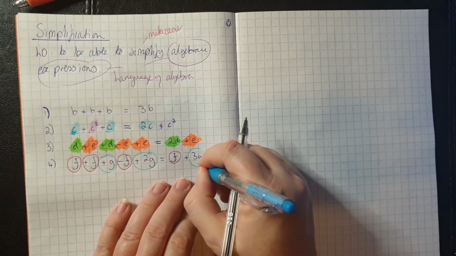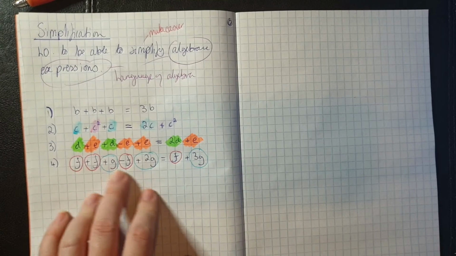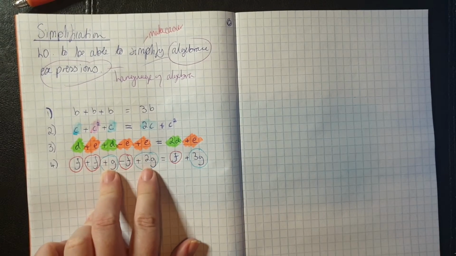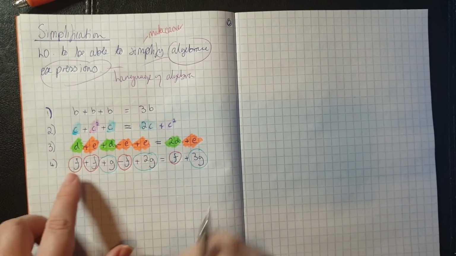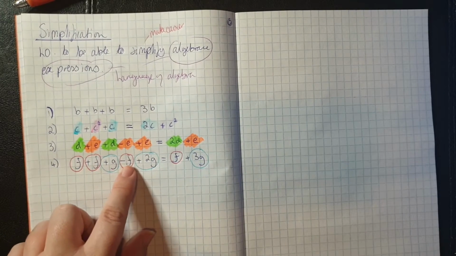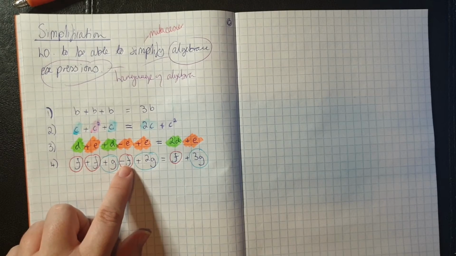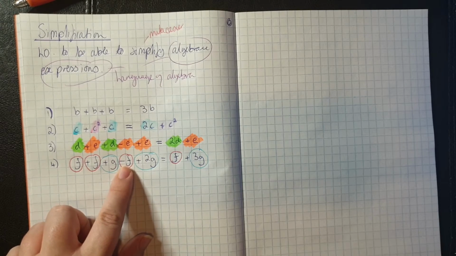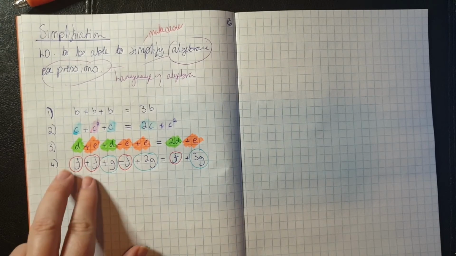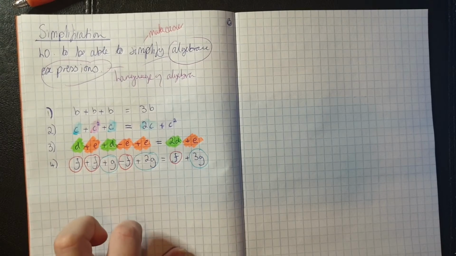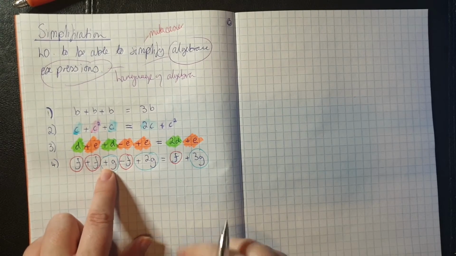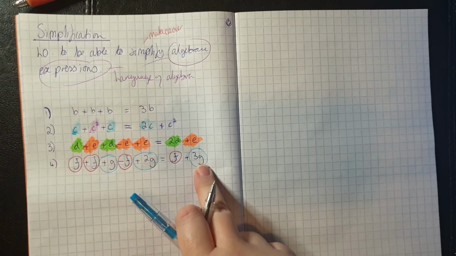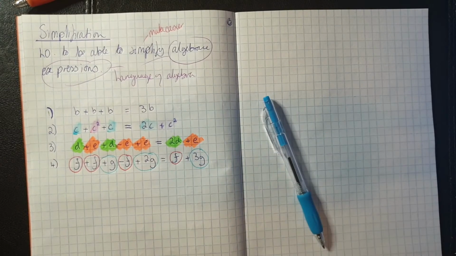So we're combining letters and numbers. Just to recap, we've got three F's, but we're not adding that F, we're subtracting it. F plus another F, take away an F just gives us F. G plus another two G's gives us three G's.